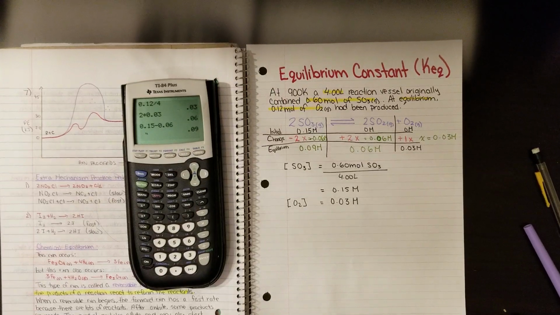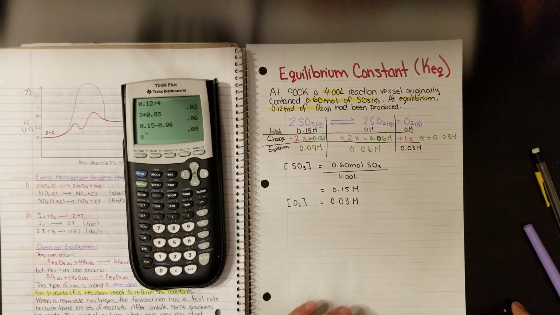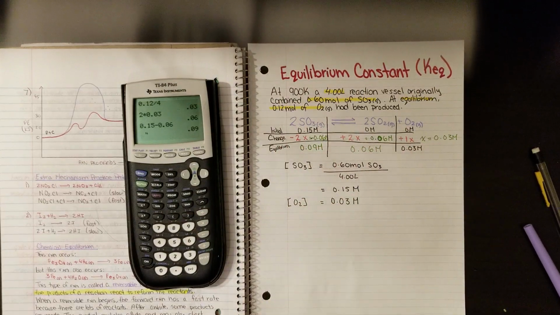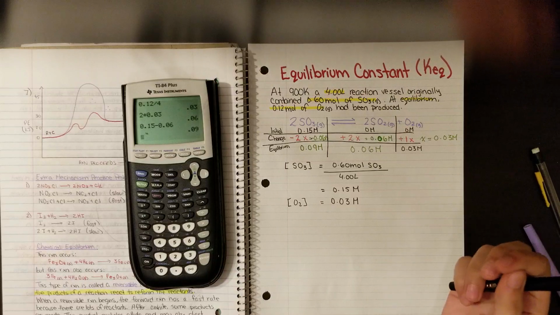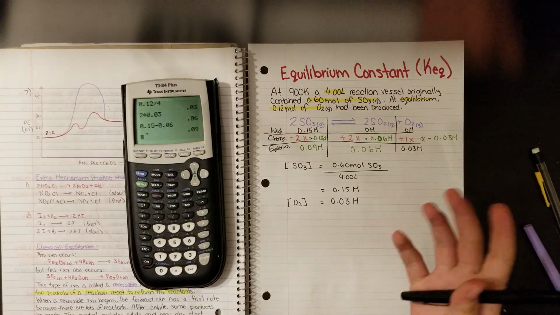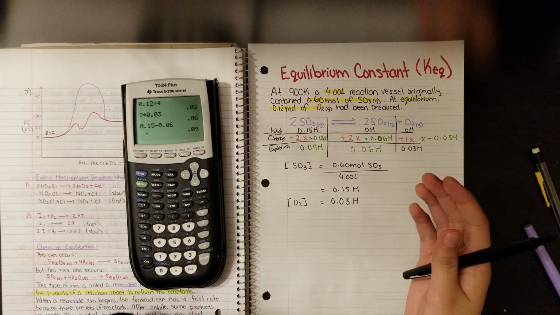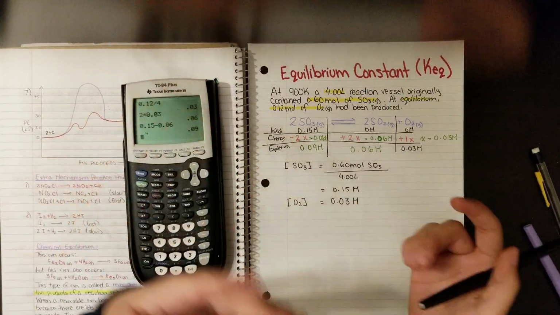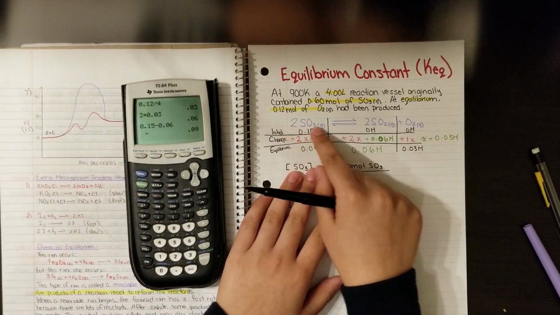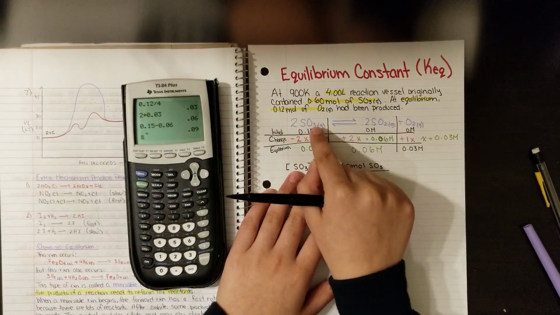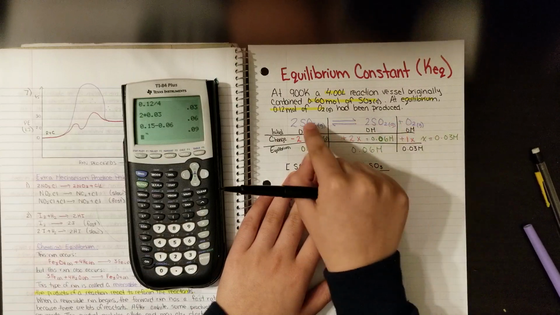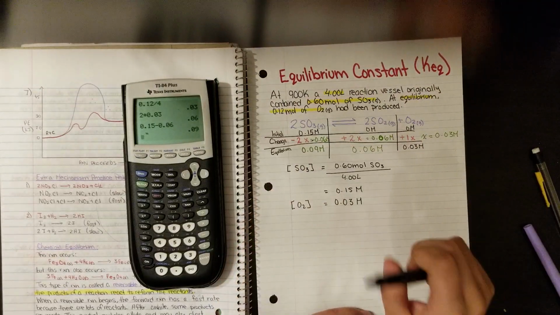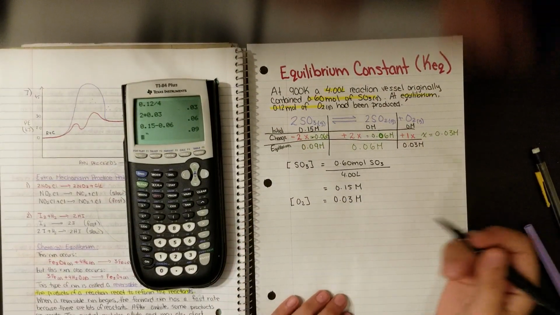And I know that my KEQ deals with the equilibrium part of this table. So the next part I'm going to say is, okay, what is included in my KEQ? So I know my KEQ includes anything that's a gas and anything that's aqueous. So if I look at this chemical reaction, I can see that everything is in a gaseous state. So everything is going to be included in my KEQ.